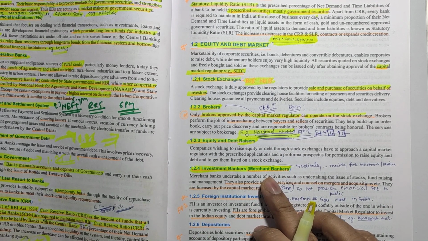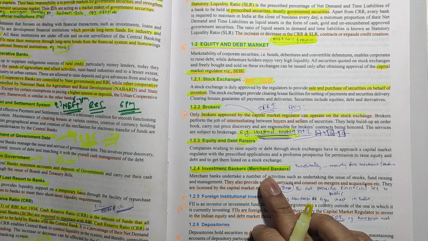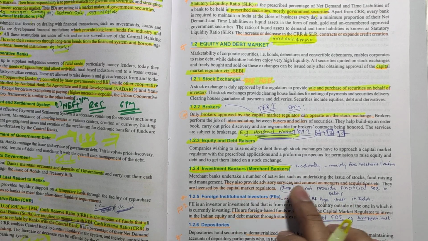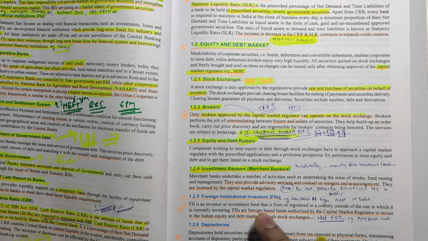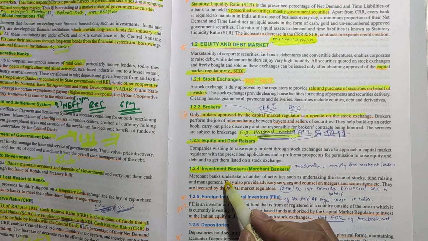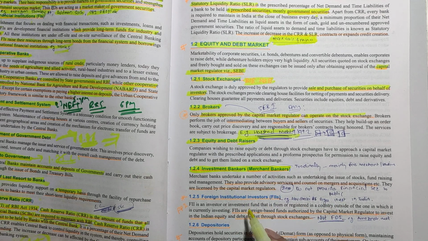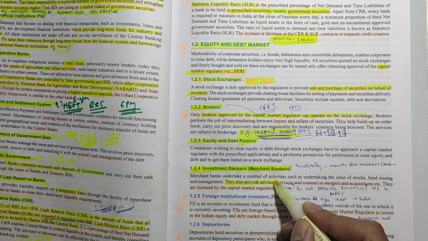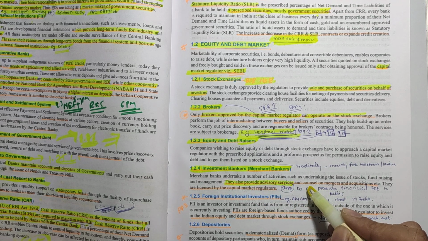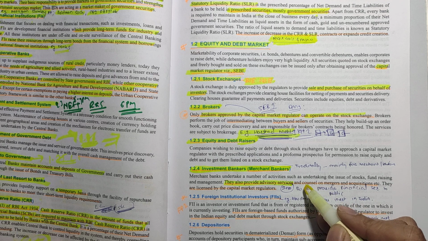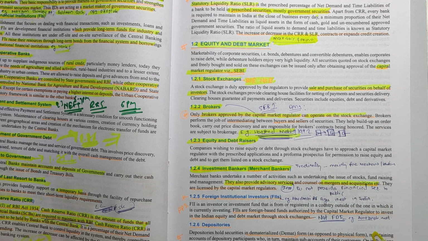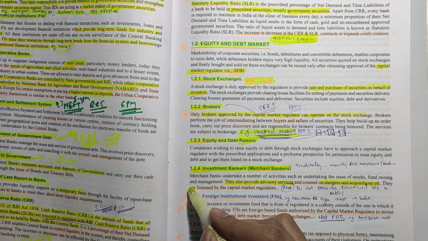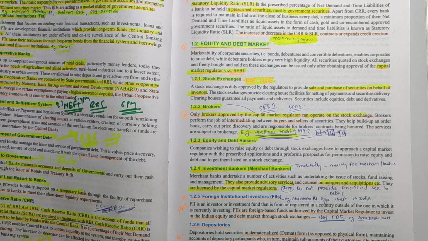So for business persons, the banks are started. That is called the merchant bank traditionally, but right now the meaning is completely different. See friends, basically what merchant or investment banks do is provide advisory services, and they also help in mergers and acquisitions. So they are licensed by the capital market regulator.